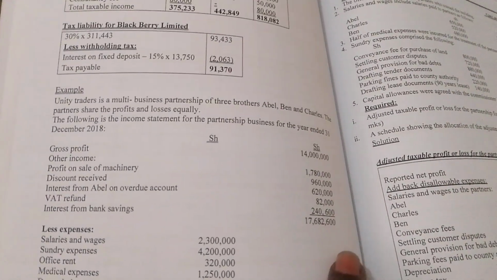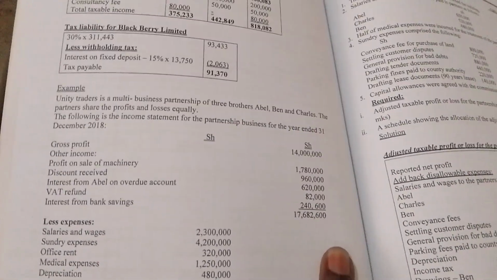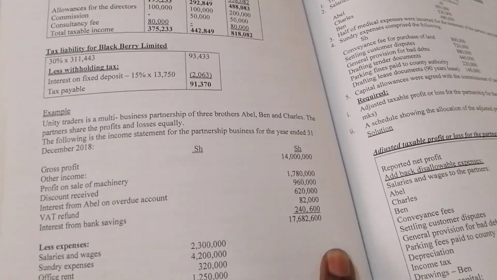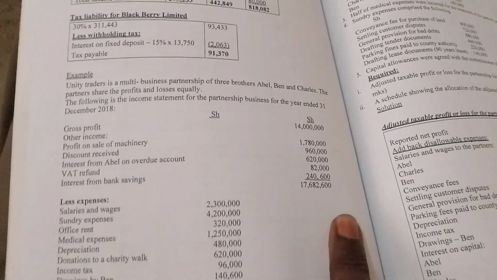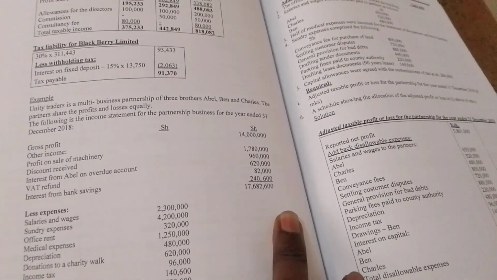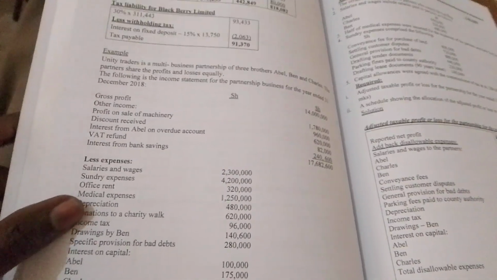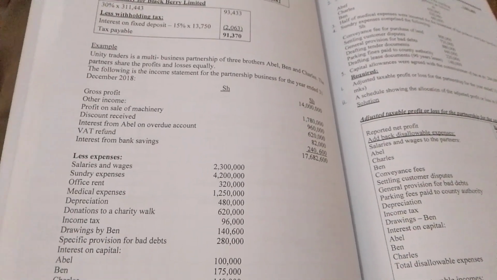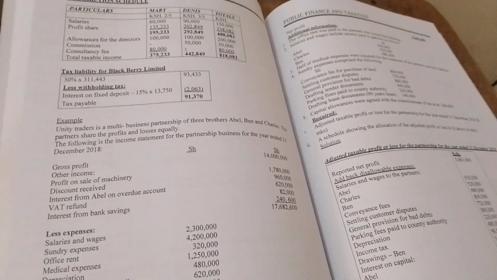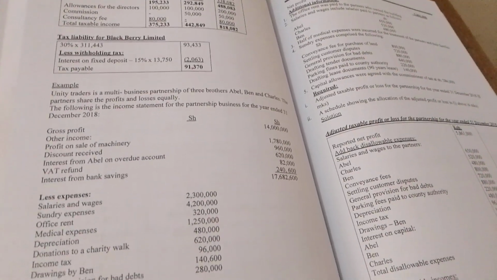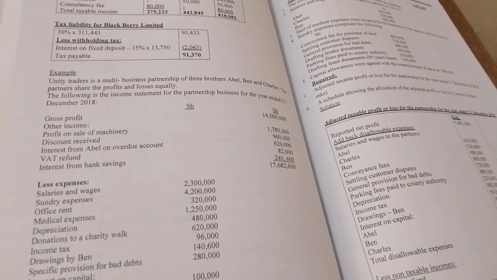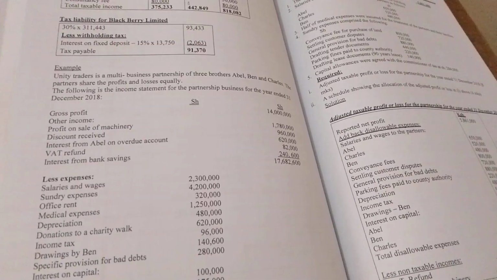Your question is there, Unity. You can start from Unity Traders, how the question was presented. You started, the gross profit had been given.